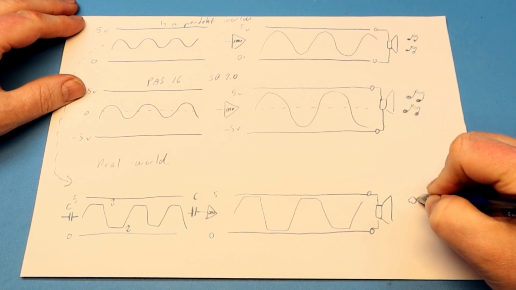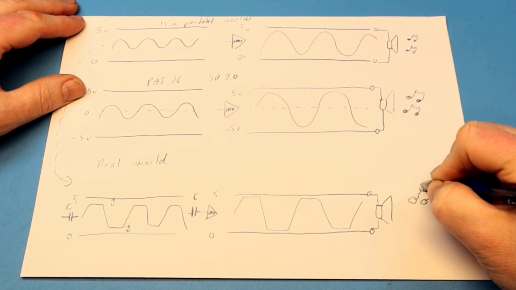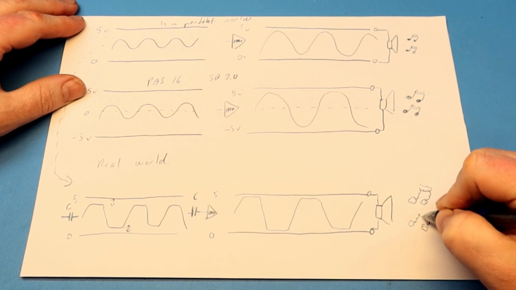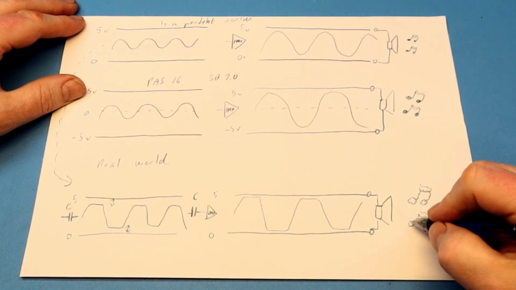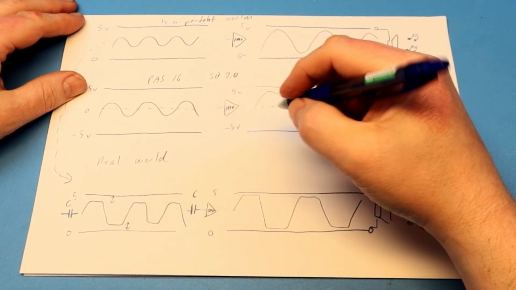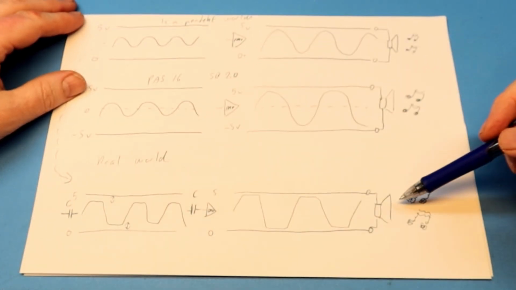And this will make the sound much more harsh and unpleasant than you will have if this was done with a symmetrical signal. So this is how it looks in a not so ideal world. It's a real world example.